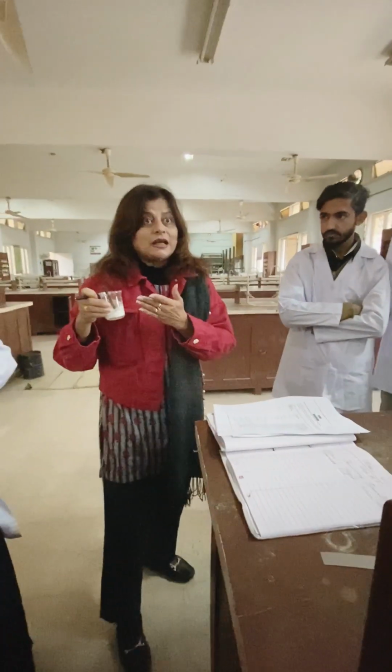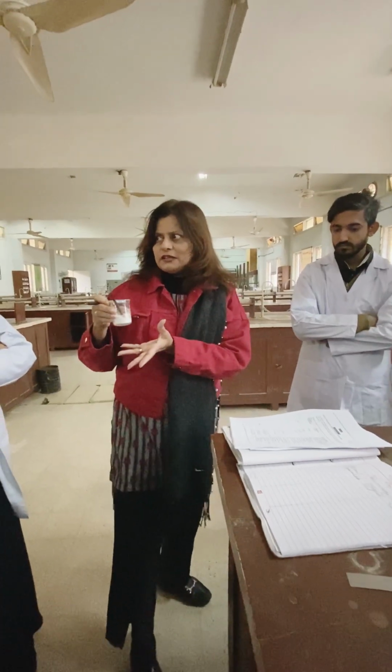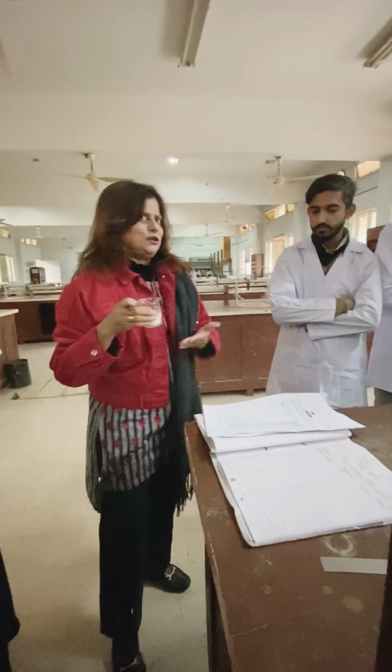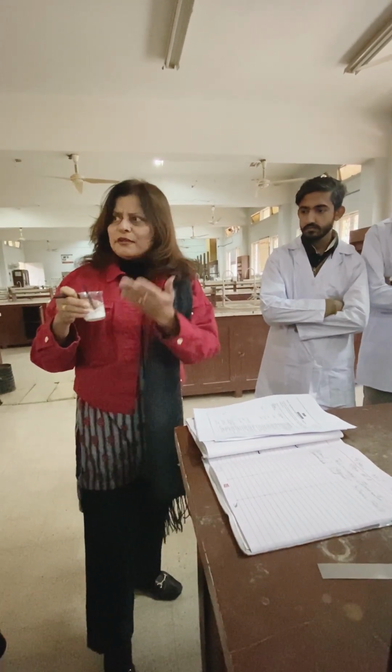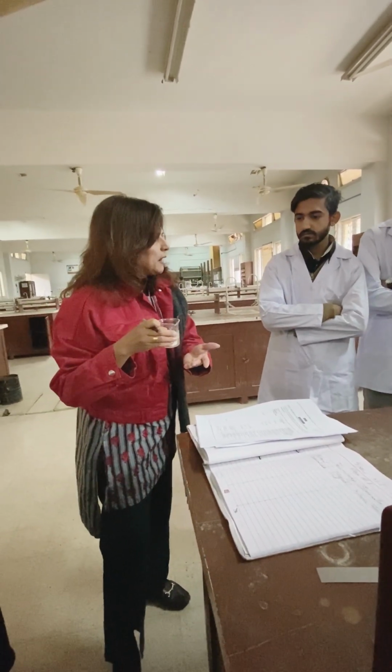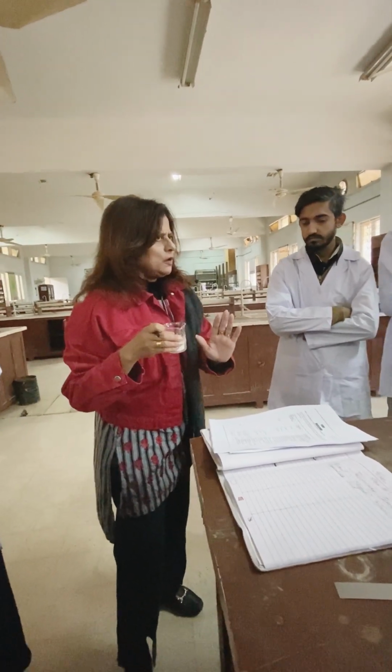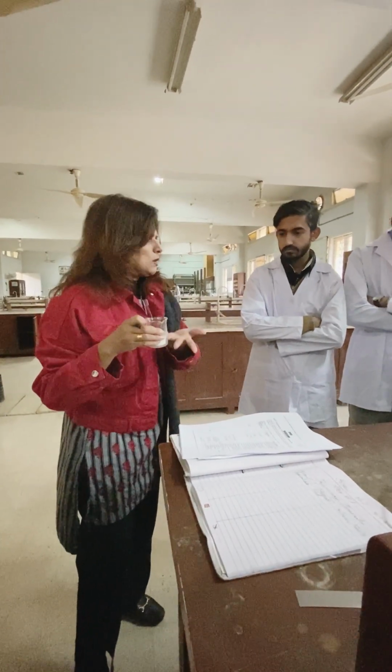Because you know what type of compound it is. If you just Google it, you will get all the description of this compound. What is the structure? What is the molecular formula? How many functional groups are attached with this compound? You know everything about it. Which form it is in, it's a solid state.